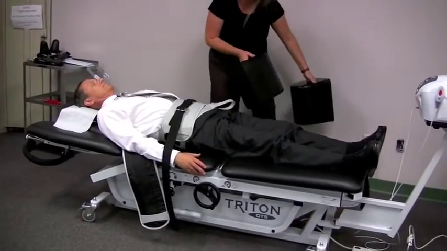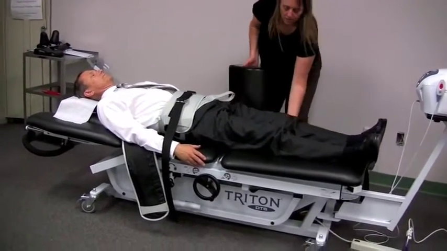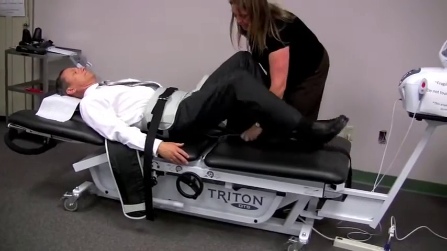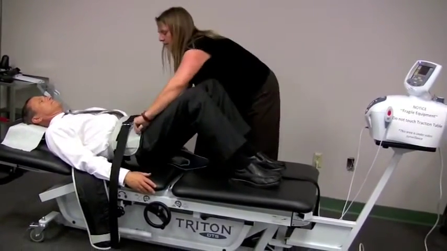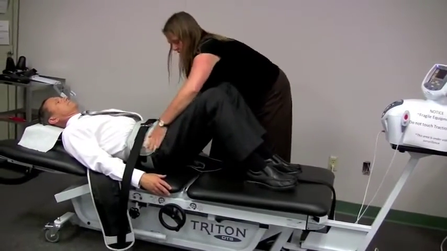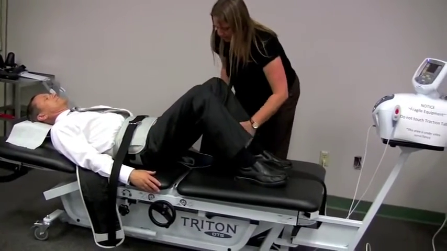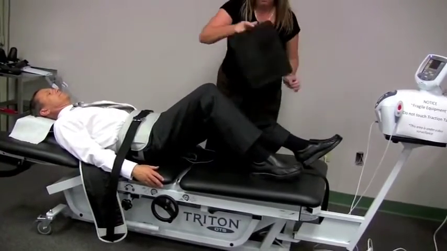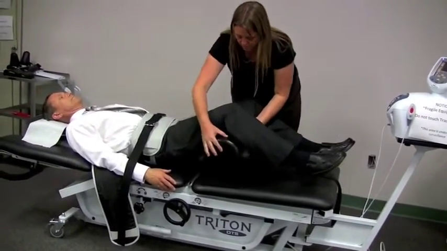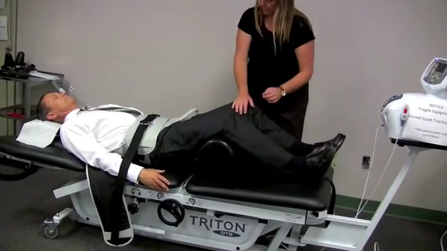So what I'm going to do is bend up your knees, and I'm going to have you lift up just a smidge. Good. And a little bit of adjusting here. There we go. I want this bottom piece to be as in the center as possible. These two leg pieces are going to go right here. Now, are you comfortable? Yes.